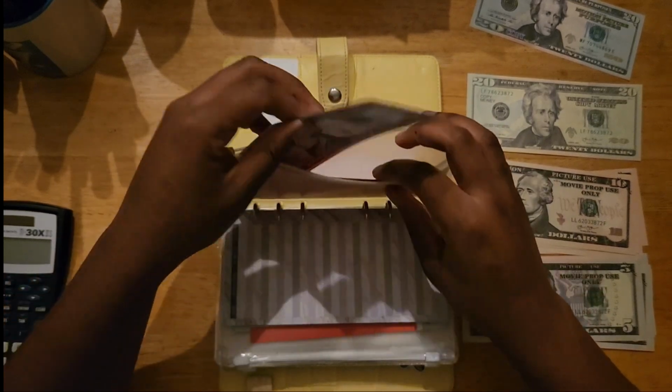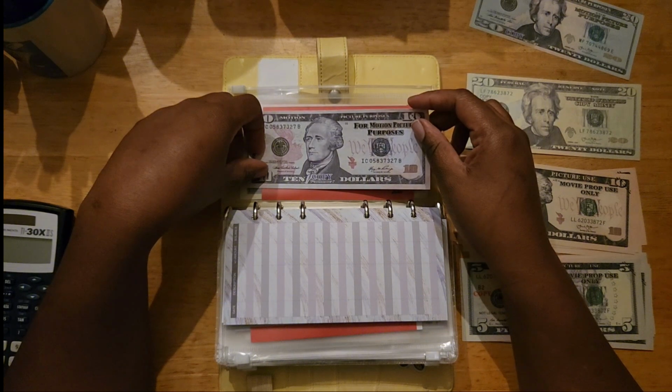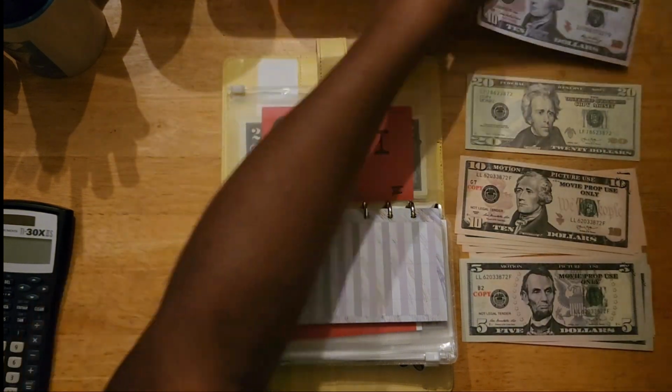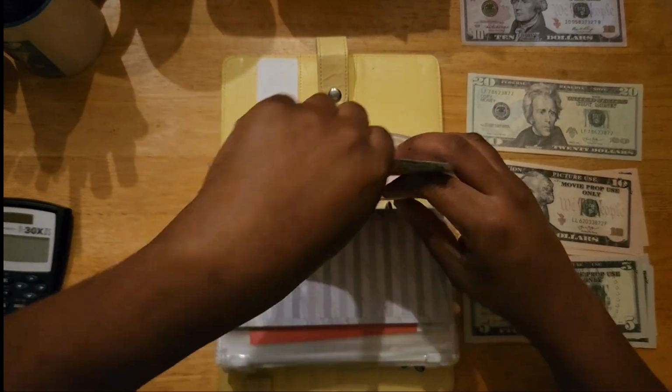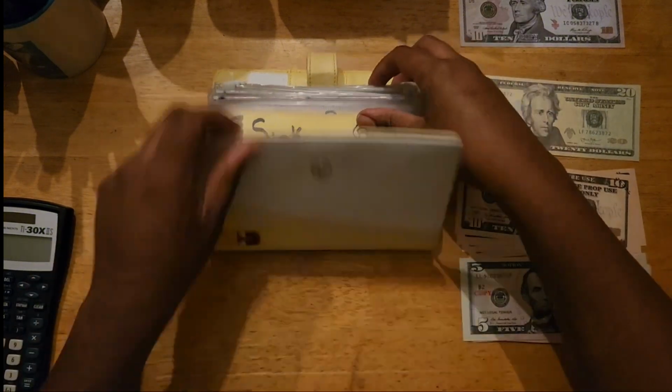And then repairs currently has $10 and it got $10 from the randomizer. So I'm just going to go ahead and put that 10 to the side and put in a 20 for repairs. Alright, you guys, that is it for my randomizer cash stuffing.